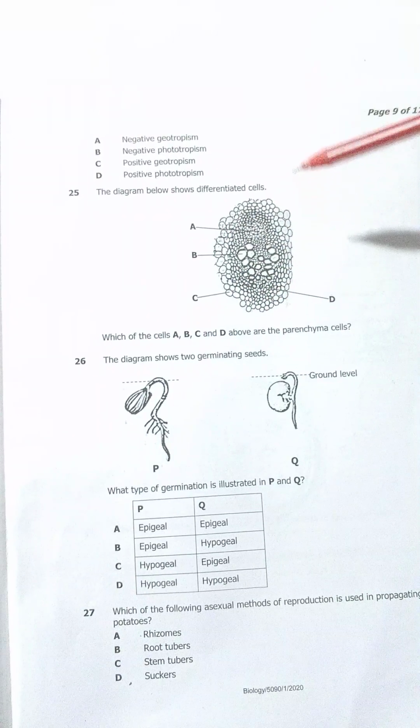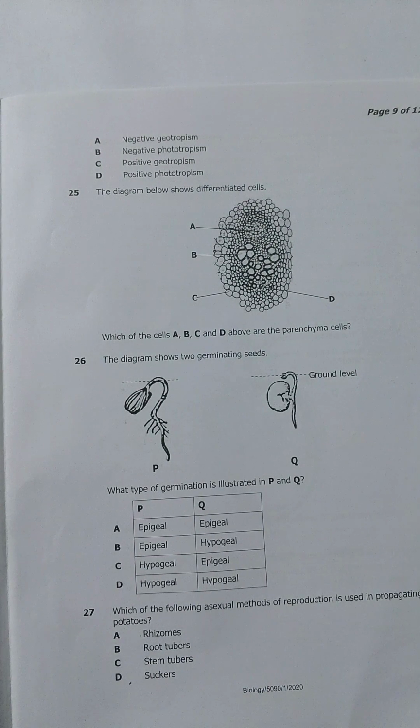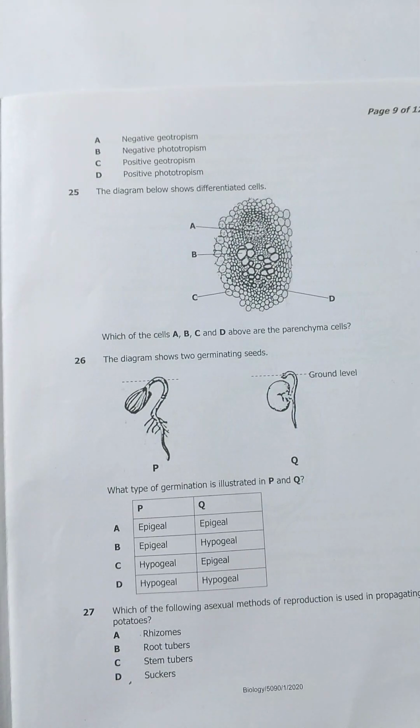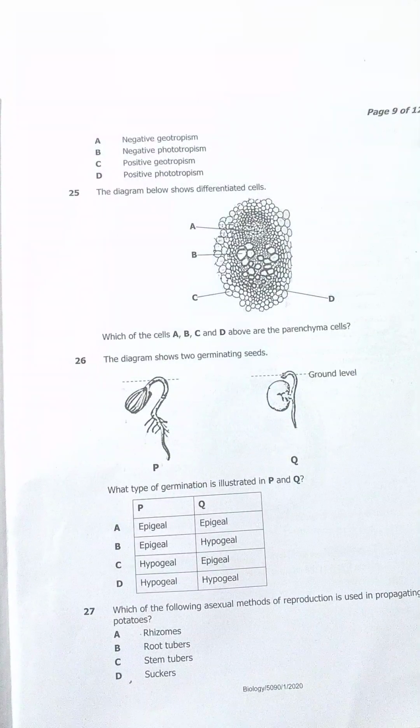So which of the following, A, B, C, and D above, are the parenchyma cells? So we have parenchyma, we also have collenchyma, we have the xylem or the phloem, we also have what you call the cambium. Those are specialized cells. So under cell division, as the cells of a plant grow, we have three types, or three parts of growth.